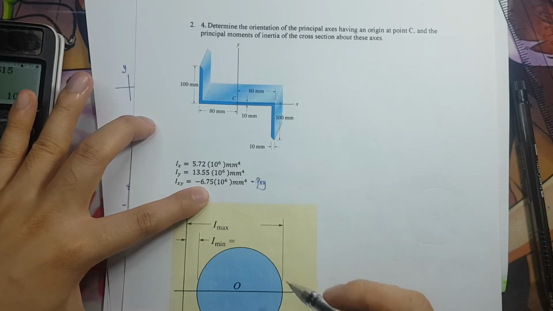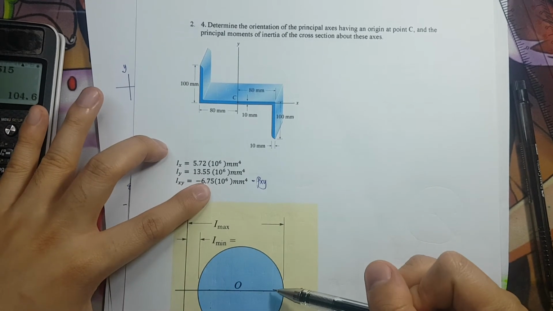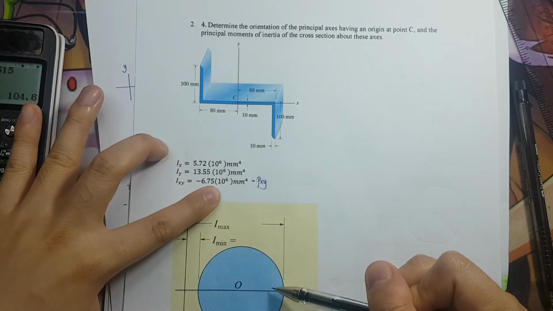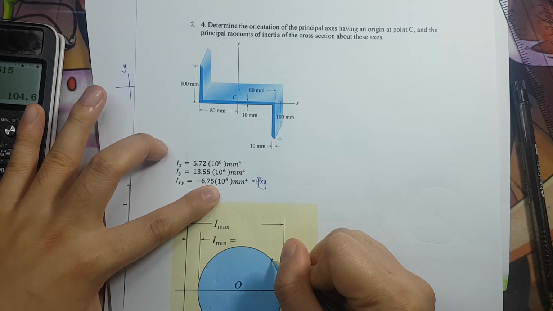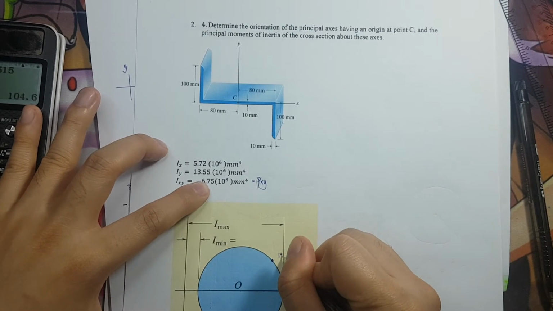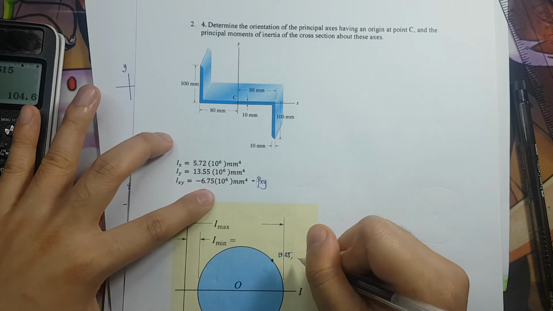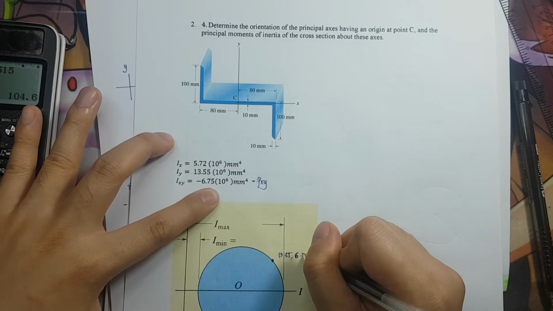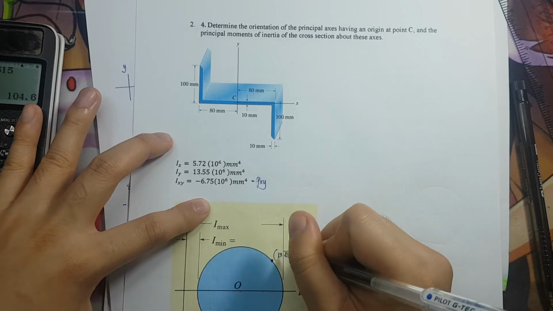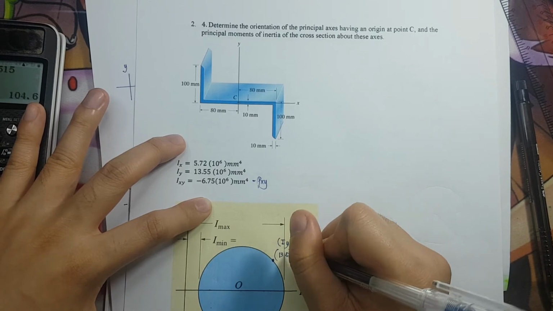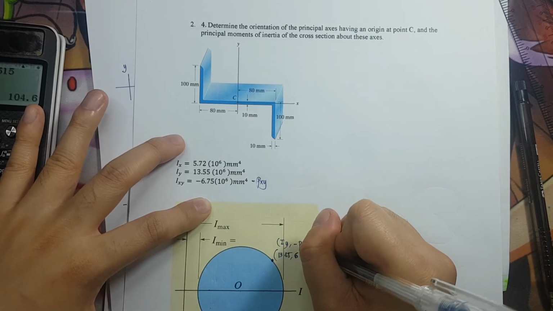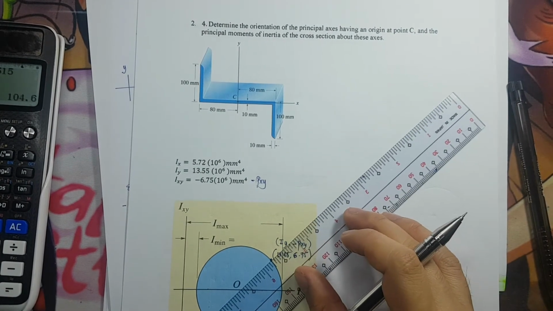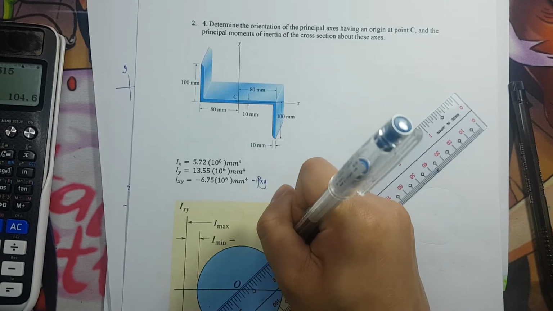Okay. Next, we have 13.55. More or less, it is here. And negative of Pxy is positive 6.75. So, more or less, it is here. So, we have here 13.55 times negative, it will become positive, 6.75. And this is Iy, and this is negative Pxy. Okay. The next thing that we need to do is to connect it by a straight line.